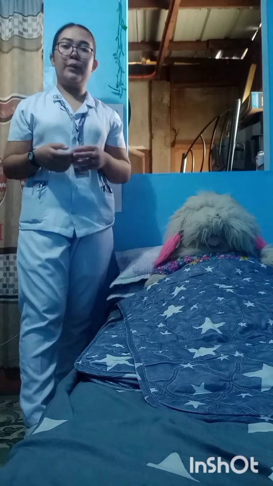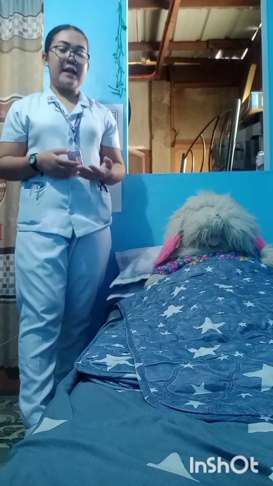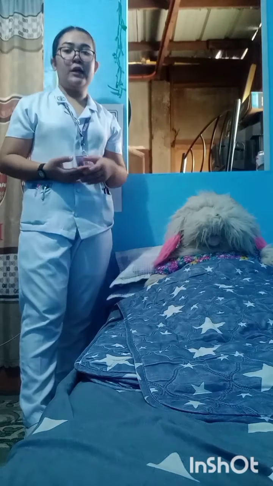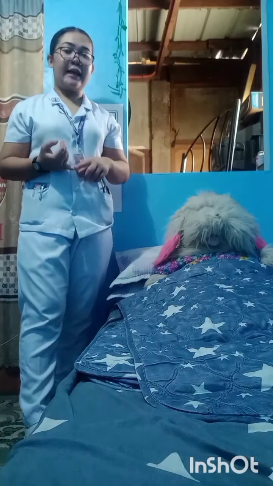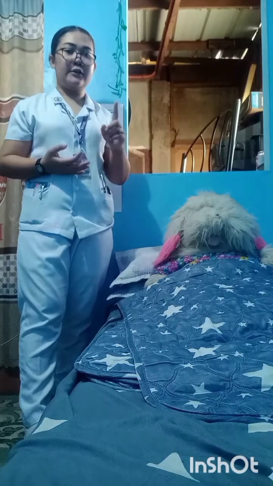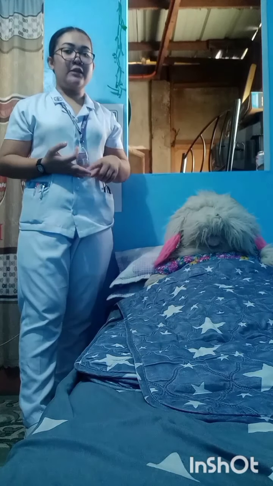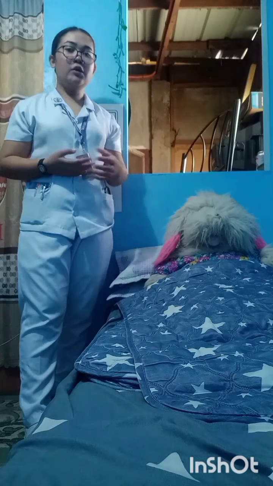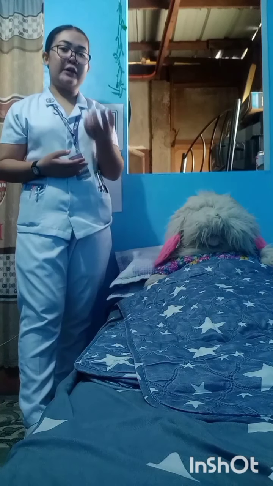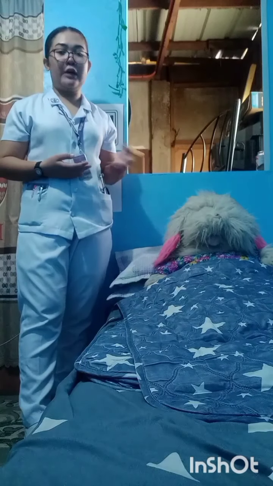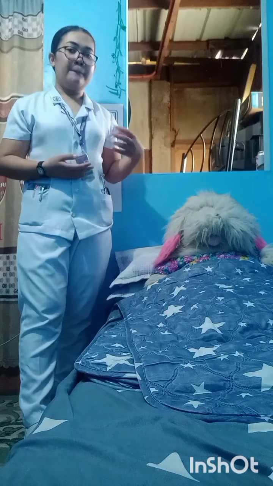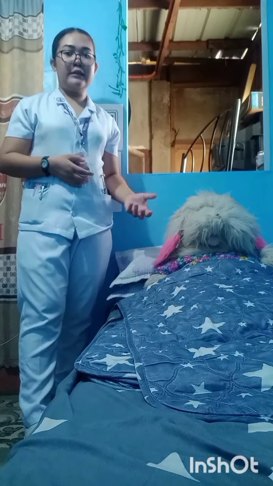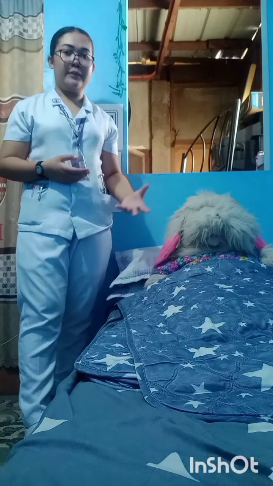Prior to performing the procedure, introduce yourself and verify your client's identity using the agency protocol. It is to ensure that you have the right client, right patient, to administer the therapy that the doctor ordered. Also, introducing yourself can create rapport with the patient and assurance that you are the nurse or the assigned student nurse who will help them.